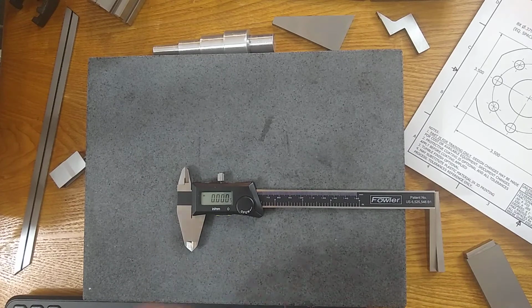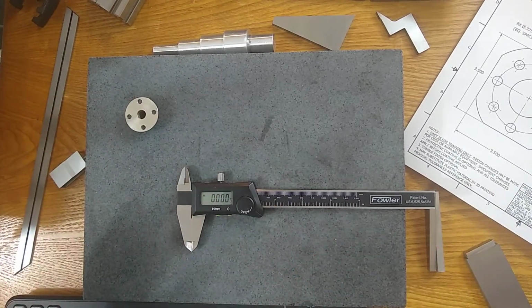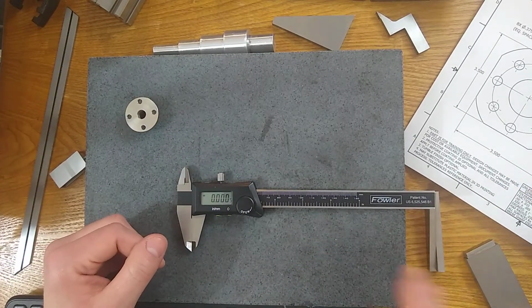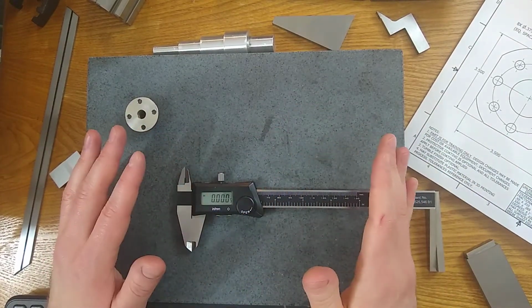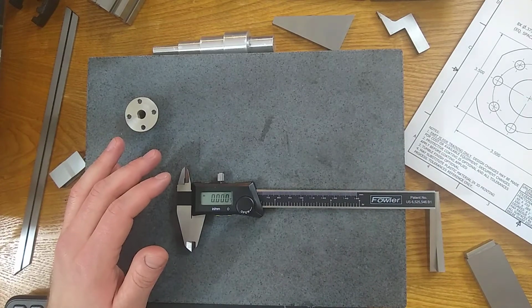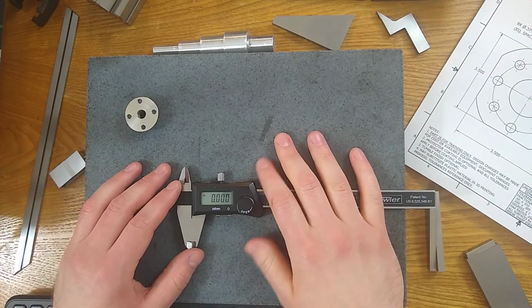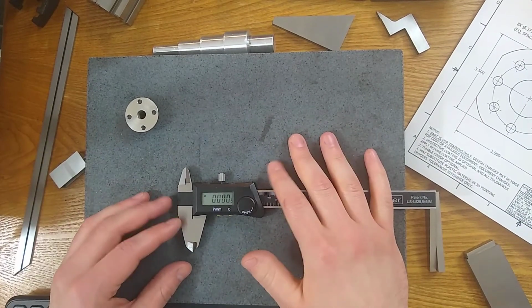It's pretty much my go-to if I don't want to use a CMM, because if you check these to print, yeah, maybe you could do the orthogonal one with a height gauge and a surface plate. That would take you a while, but you could do it. To do the radial one, it's going to be pretty hard to use any tools other than a caliper to measure directly to print. So that's why I do it this way.